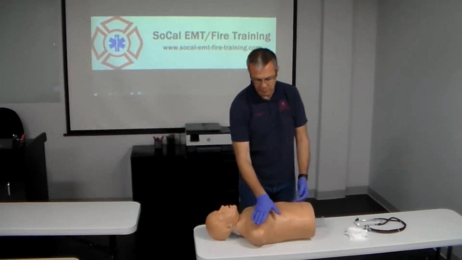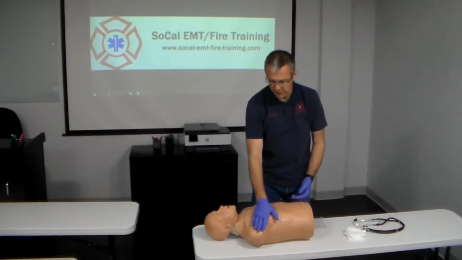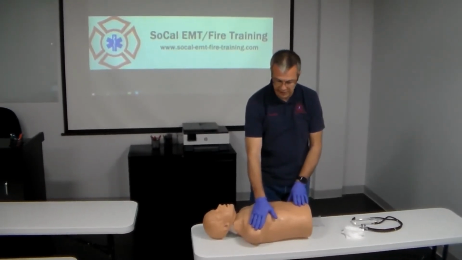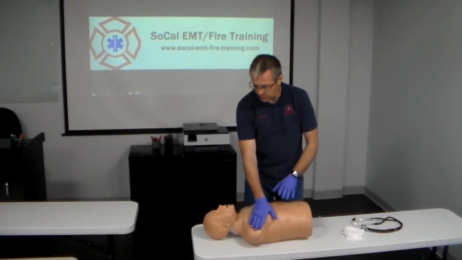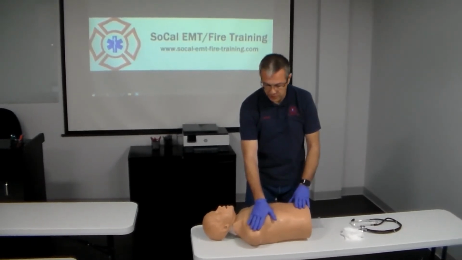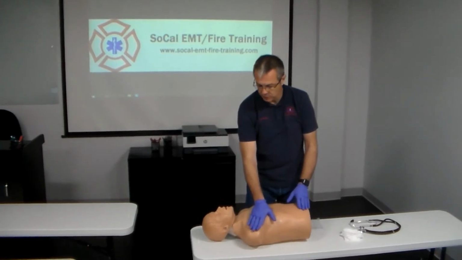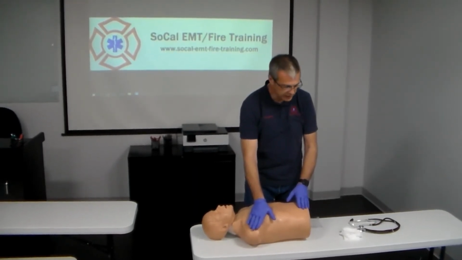So we'll go ahead and immediately place a gloved hand on the patient's chest to prevent any sort of loss of air or increase of pressure inside the chest. Okay, sir, at this point we're going to go ahead and place some oxygen on you. It's going to help you breathe just a little bit. And we're going to go ahead and continue treating you, okay? Patient says that it is okay.